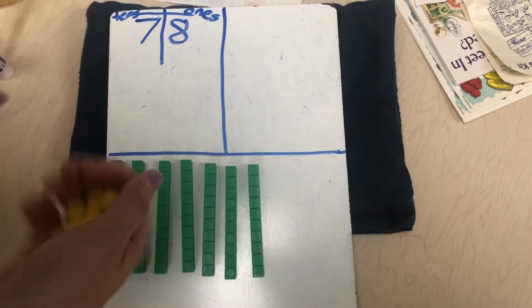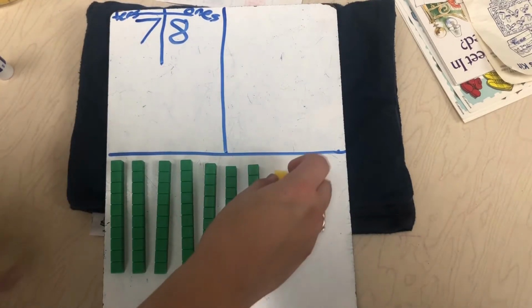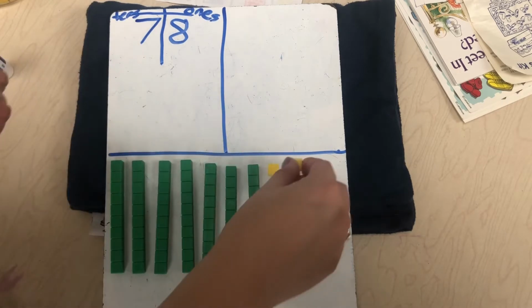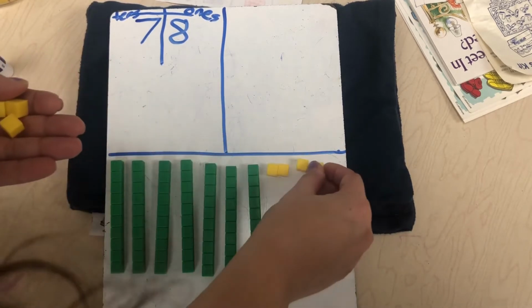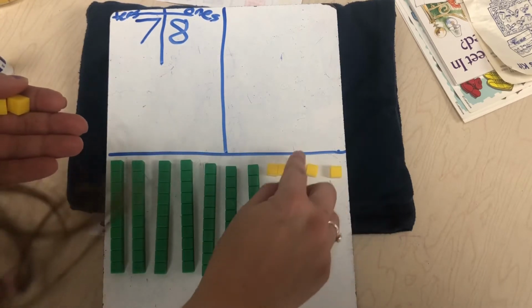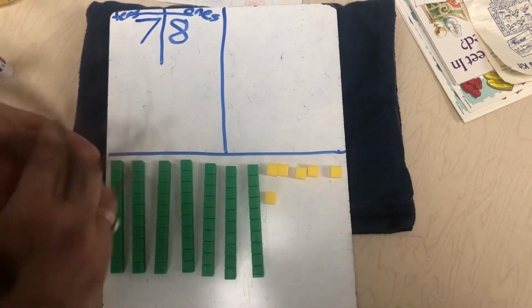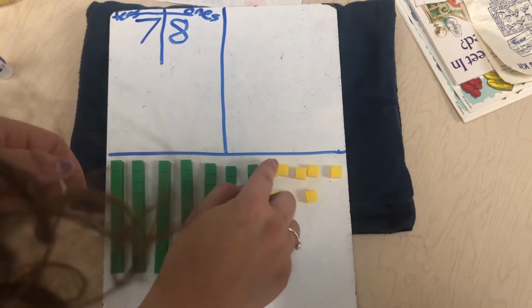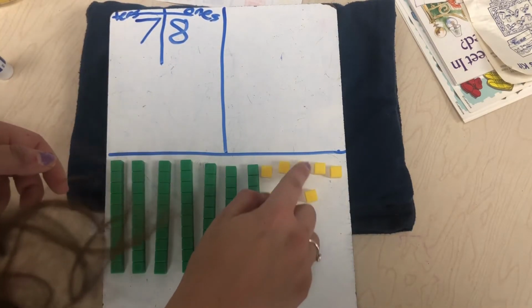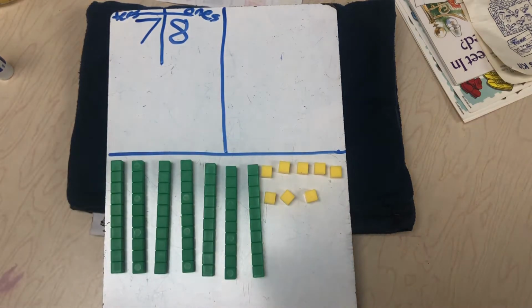Remember that you can use resources from home if you need to. 1, 2, 3, 4, 5, 6, 7, 8. And that is what the number 78 looks like in place value blocks.